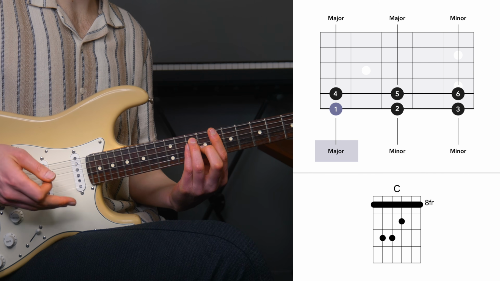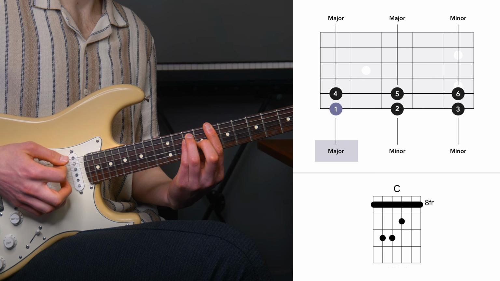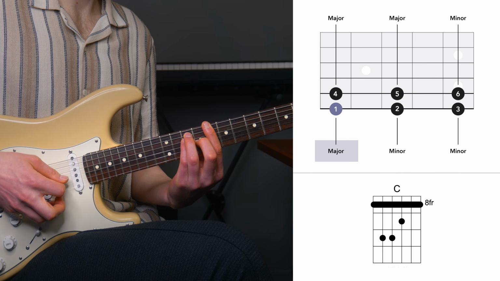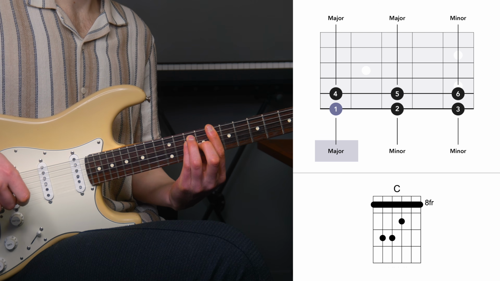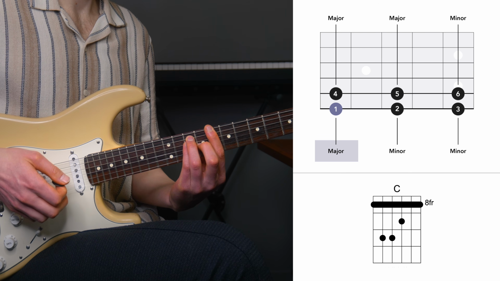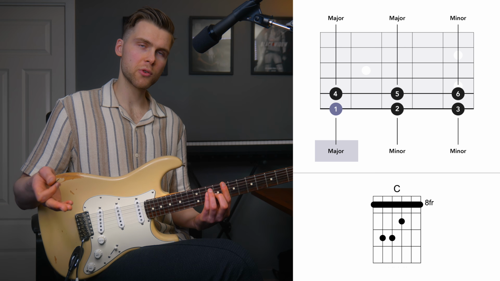And 8, 8 on the 2 high strings. This is the full chord, and you can play it like that if you want to.